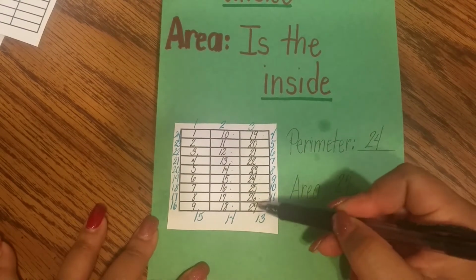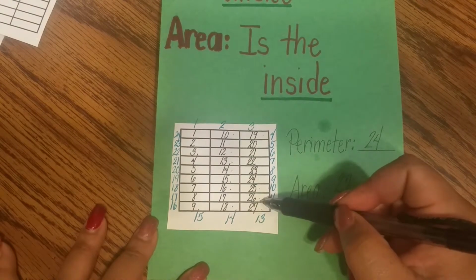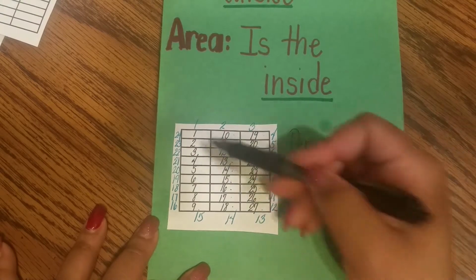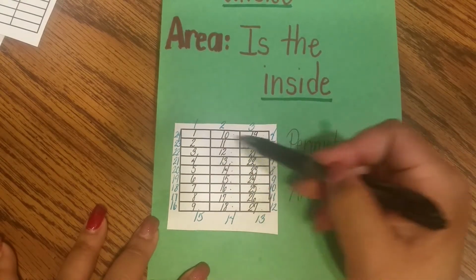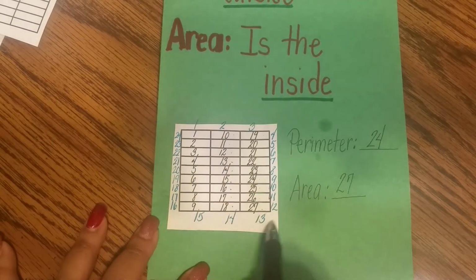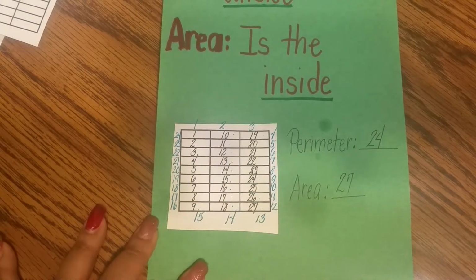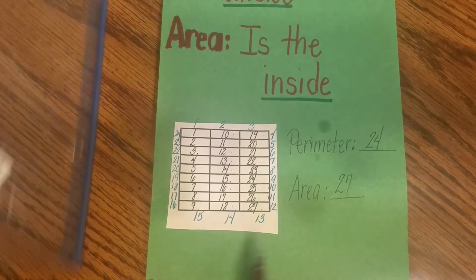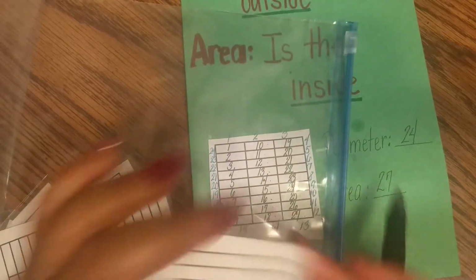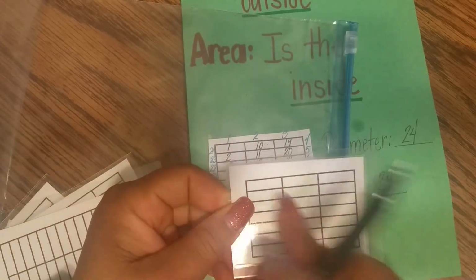And then their area could be off by one, they'll say the area is 26 instead of 27, because they didn't write anything down. They were just counting and they forgot where they stopped counting. So make sure you write it down, the inside and the outside one. That is why inside your packet you have dry erase markers for this particular one, so you can write it down and then be able to erase it.